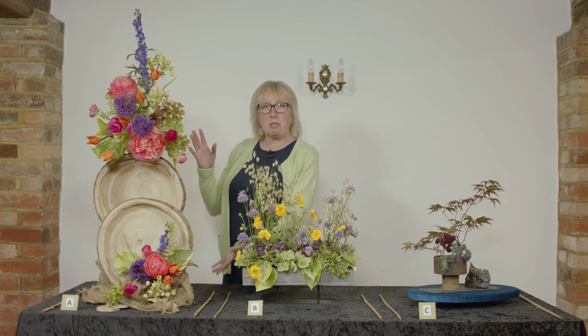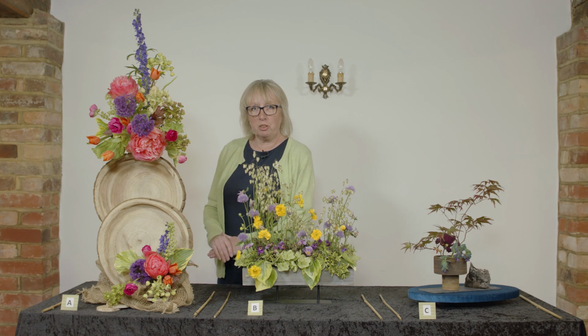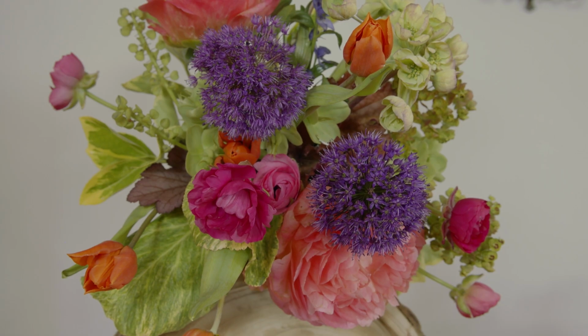Okay, for all three exhibits, we are going to look at artistic merit, interpretation and practical merit. Let's look at interpretation for exhibit A first. Very much an English country garden, but a bright, joyful English country garden. Look at that polychromatic colour scheme. You can imagine a wonderful herbaceous border with those colours in, can't you?